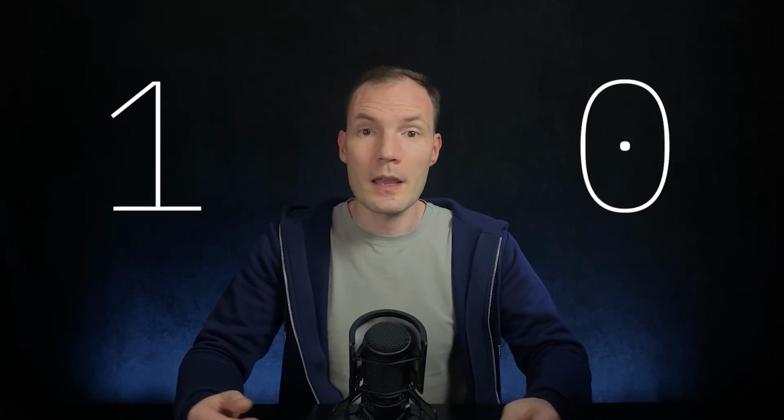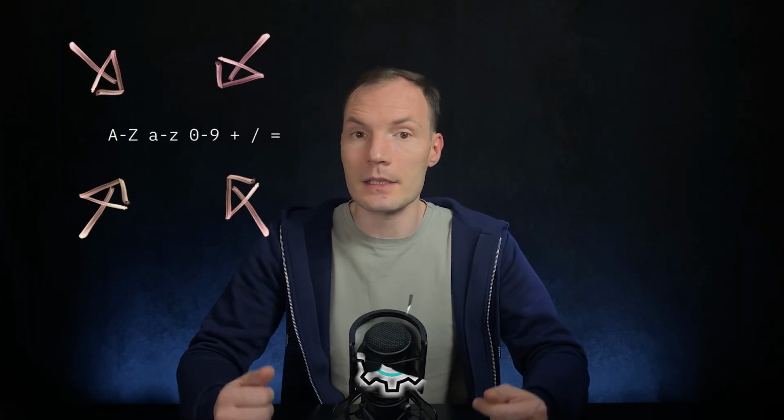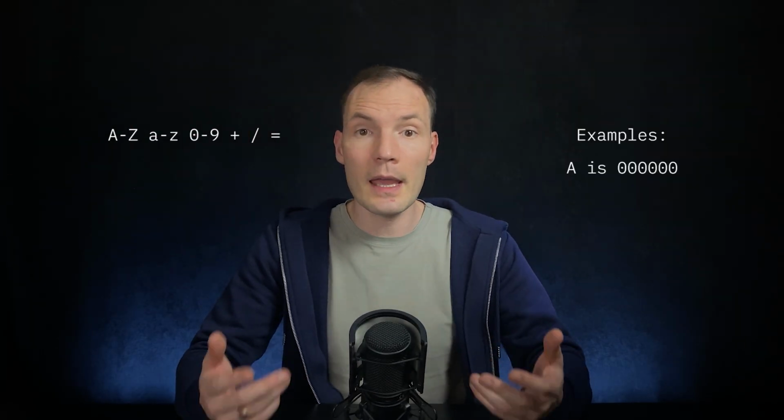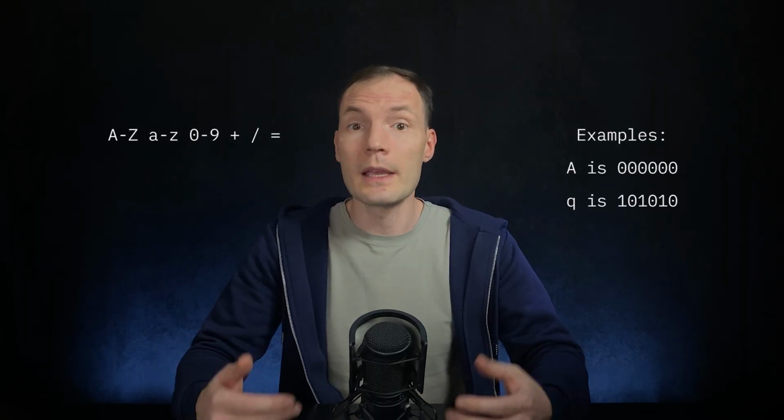All the data inside of the computer is stored in a binary format, ones and zeros. Base64 is a binary-to-text encoding schema that allows the transfer of binary data over communication channels that support only text. Base64 implementation uses these characters. Examples: A is 6 zeros, Q is 101010, / is 6 ones.